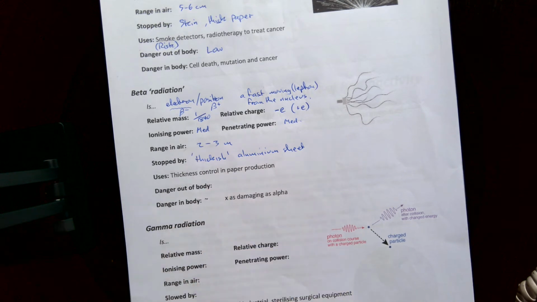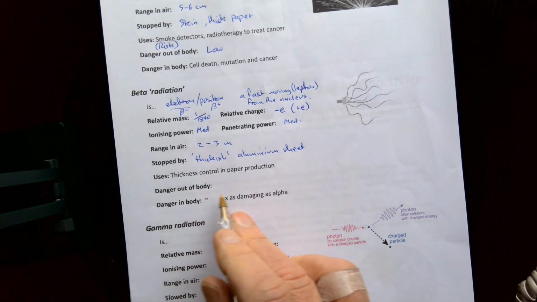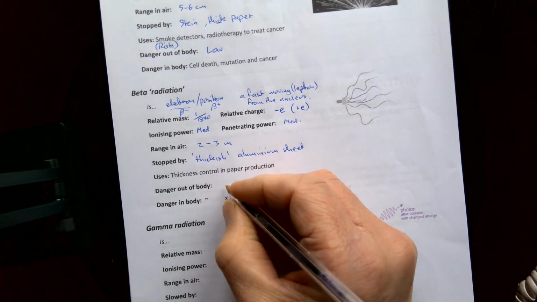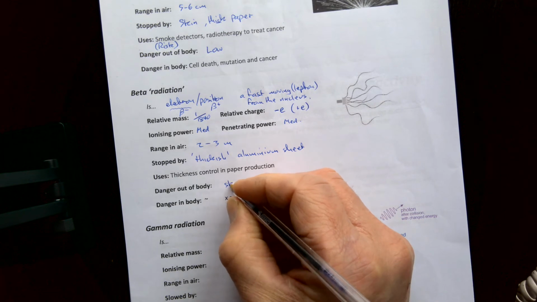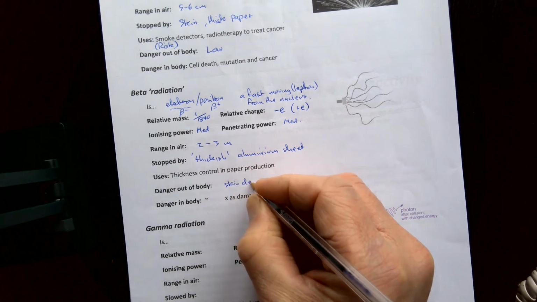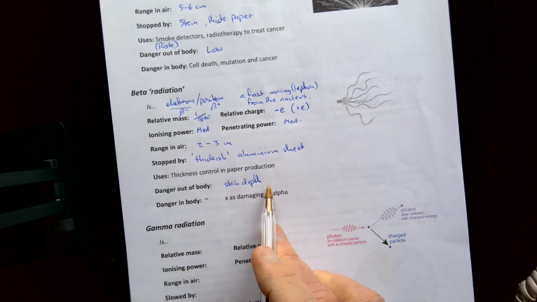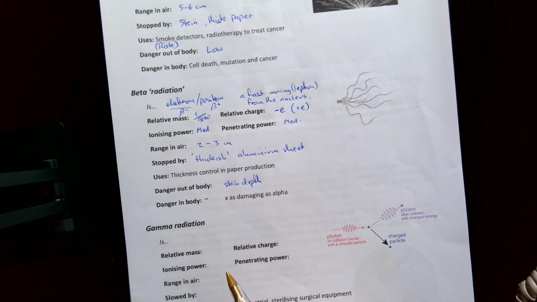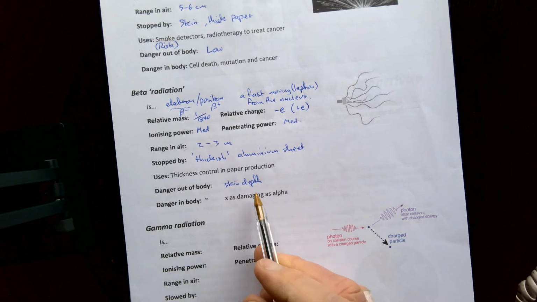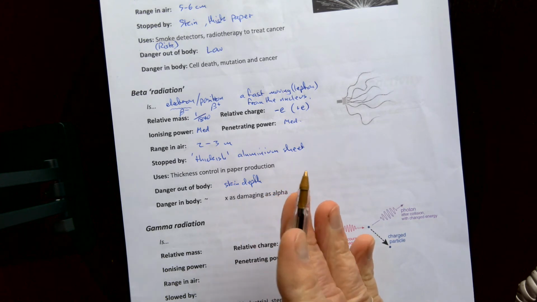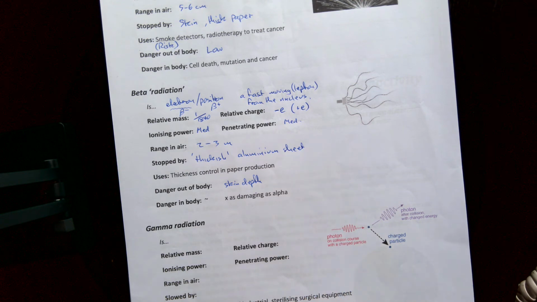It's not as risky. So in terms of its risk level, outside of the body it does go skin depth. So again, if you're thinking about that, it won't go far into you. Your skin is quite thick, it's got multiple layers and so on. So it is dangerous on the skin. Subcutaneous, just underneath your skin, a bit of damage as well.